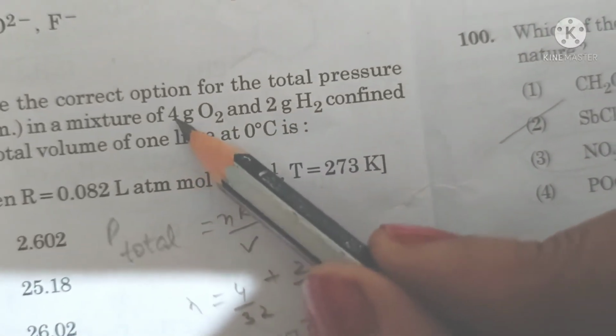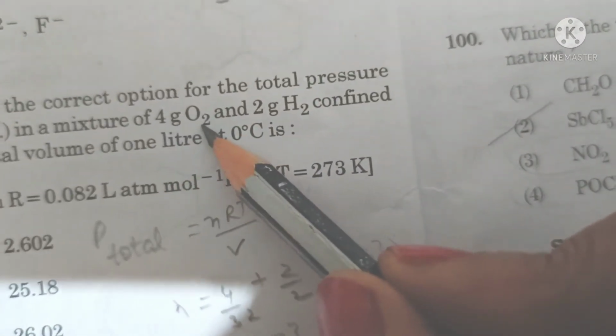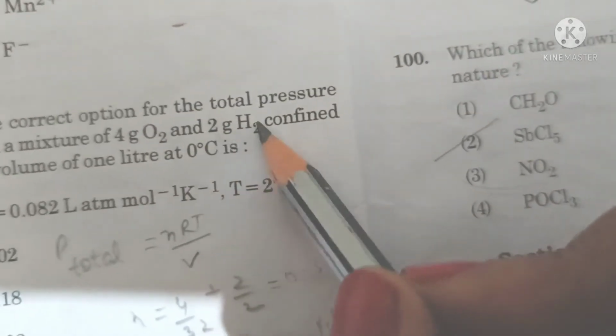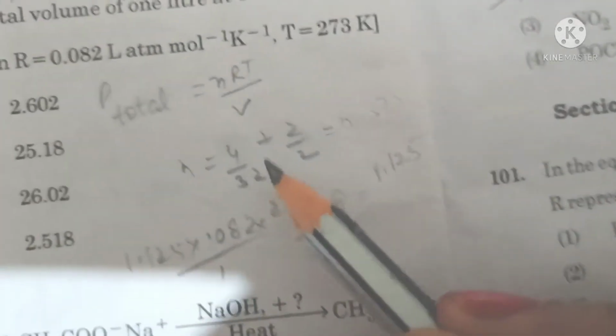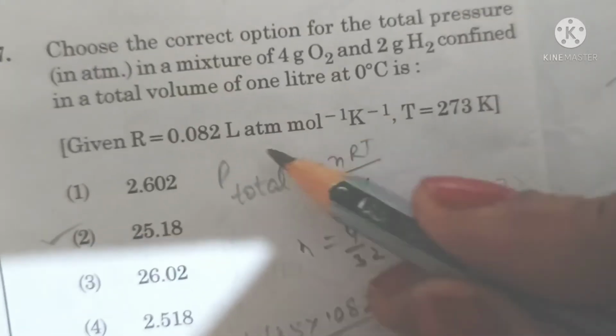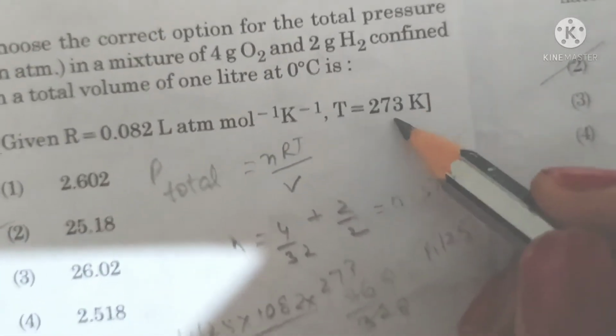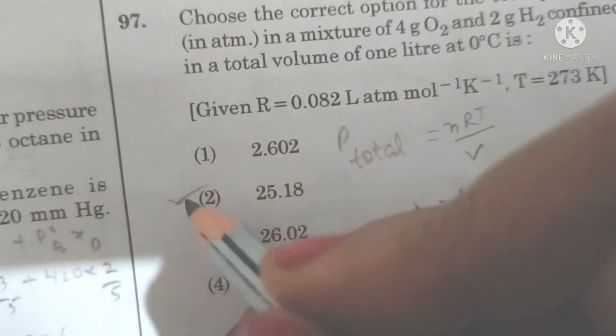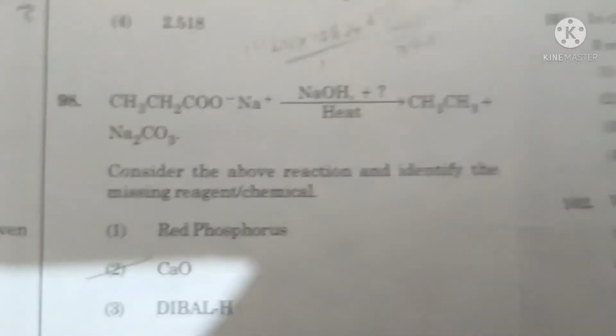Number of moles of oxygen will be 4 divided by its molecular mass, which is 32, plus for hydrogen it is 2 divided by its molecular mass, which is 2. So 4 upon 32 plus 2 upon 2 is 1.125, into R which is 0.082, into 273. On solving, this comes out to be 25.18. So option 2 is the correct answer.